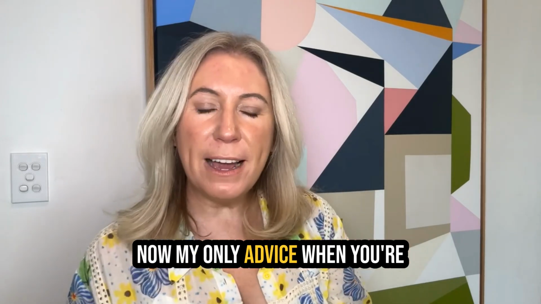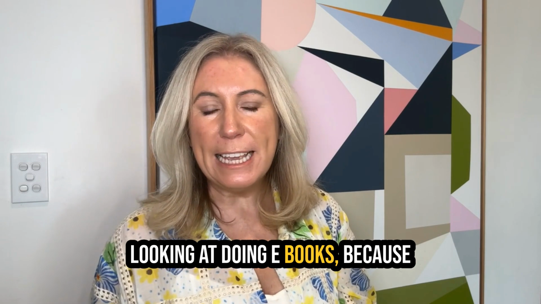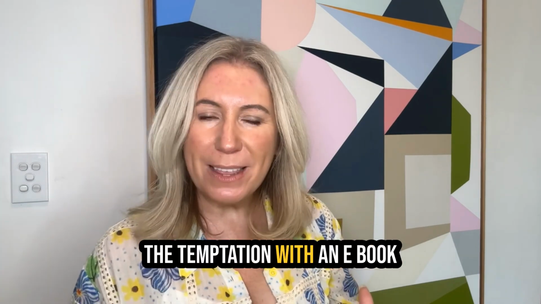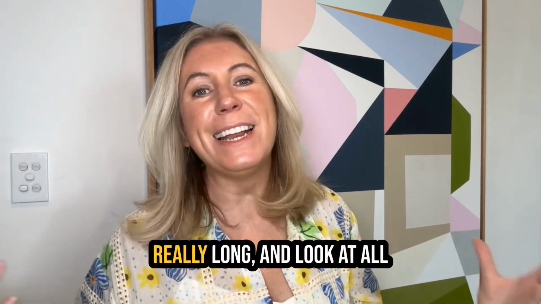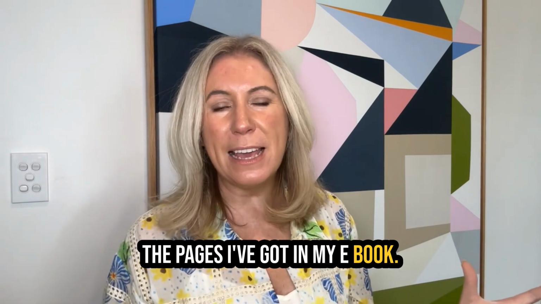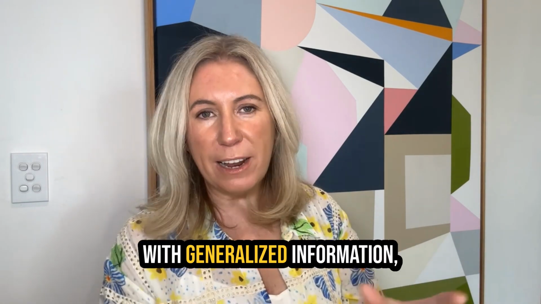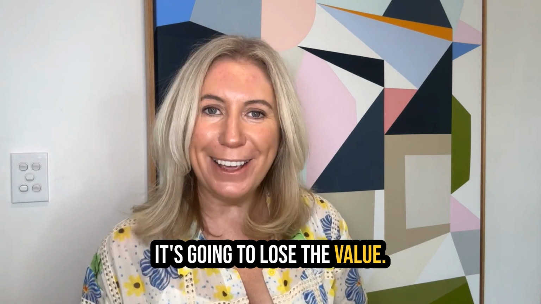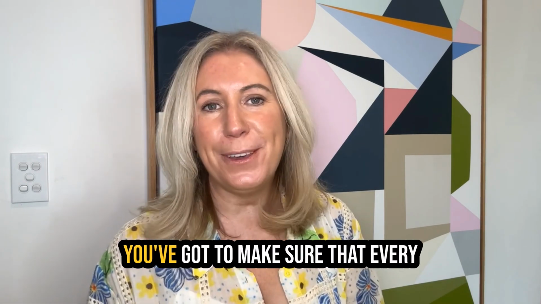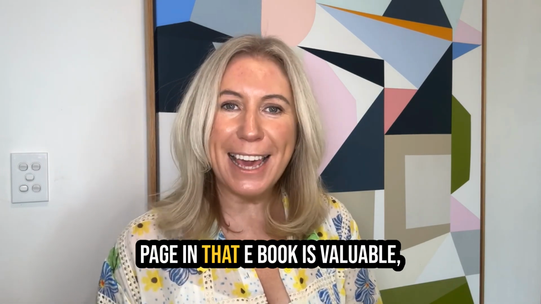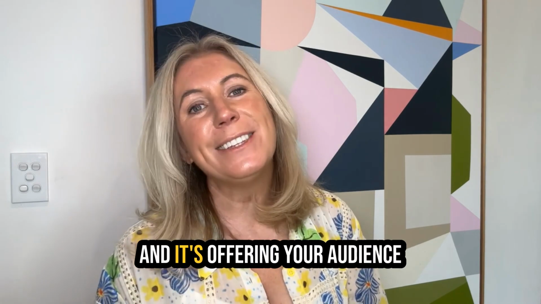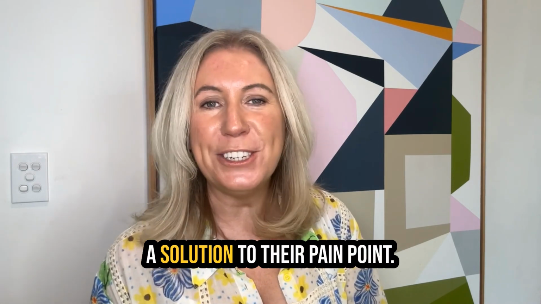Now, my only advice when you're looking at doing ebooks, because the temptation with an ebook is to make it look really big and really long, and look at all the pages I've got in my ebook. But if you're just filling it with generalized information, it's going to lose the value. So when you're doing an ebook, you've got to make sure that every page in that ebook is valuable and is offering your audience a solution to their pain point.